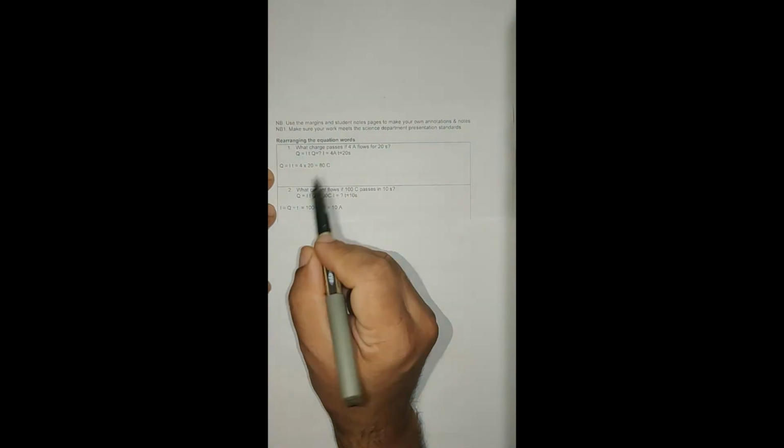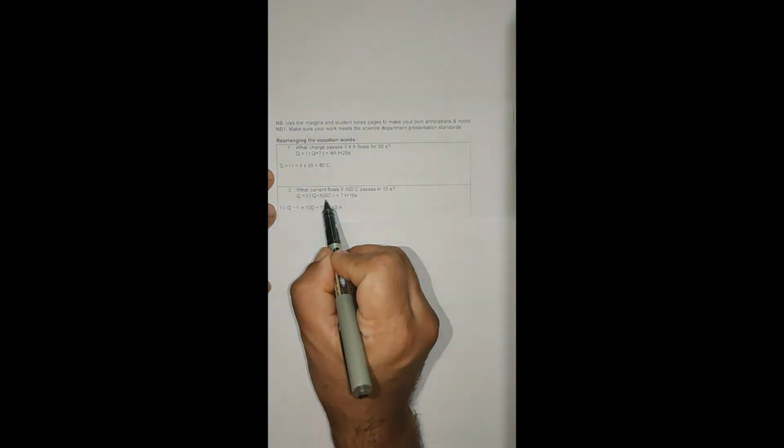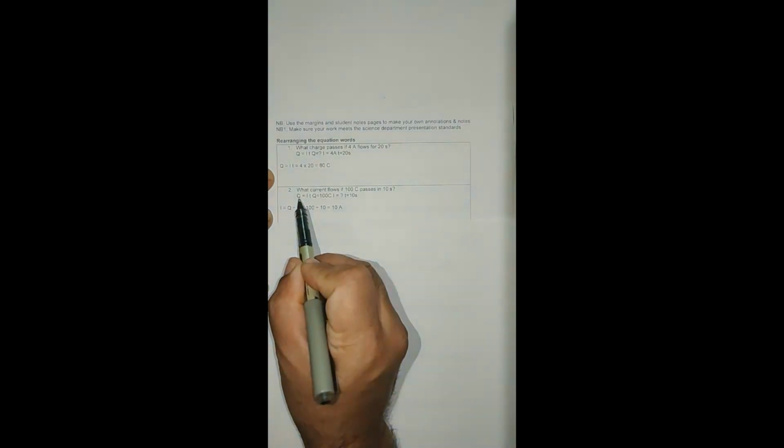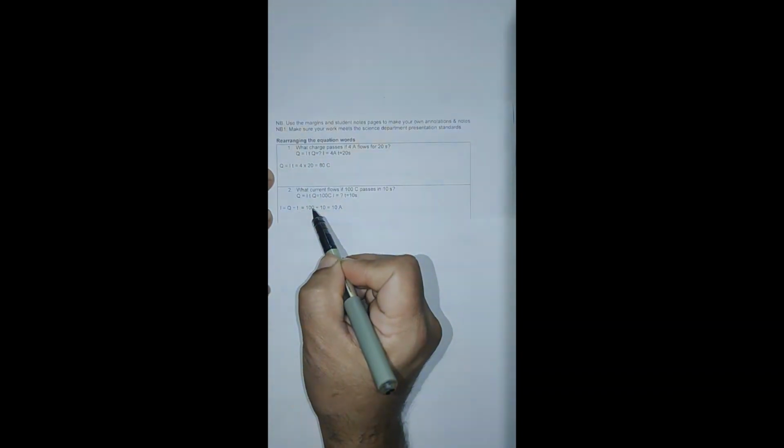Question number 2, what current flows if 100 coulombs passes in 10 seconds? So this time it's asking us to work out the current. So write out your variables. Charge equals 100 coulombs, current we don't know, and the time is 10 seconds. Now you pick the right equation, or rearrange the equation here. Q equals IT. Pick the right equation: I, the current, equals charge divided by time. Substitute in the values. So 100 coulombs divided by 10 seconds gives us 10 amps.